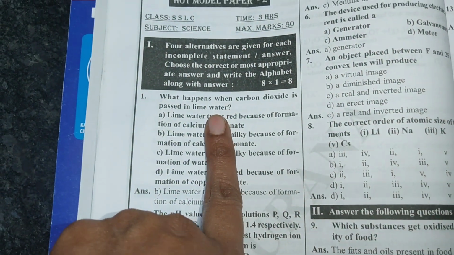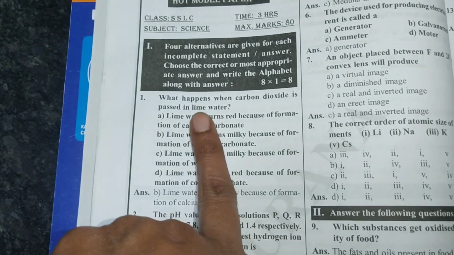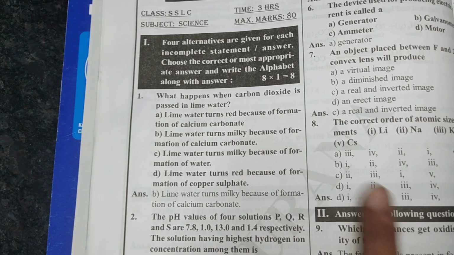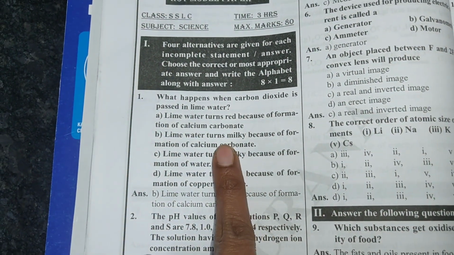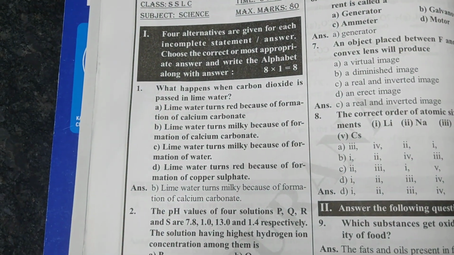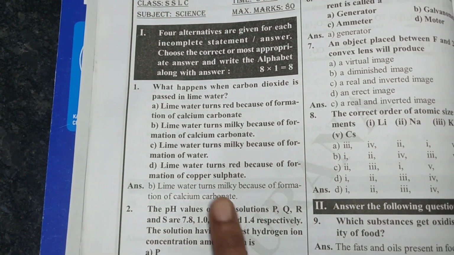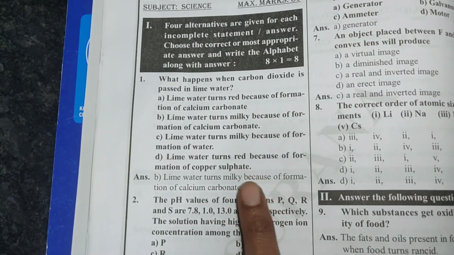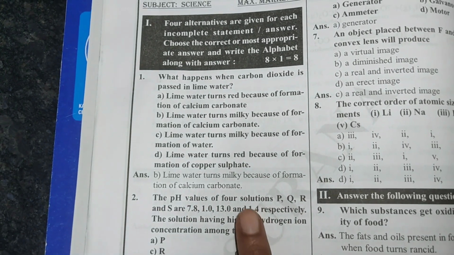So we know that lime water is calcium hydroxide. So calcium hydroxide reacts with carbon dioxide, and we will get calcium carbonate, which should be white in color. Calcium carbonate's color is white. So what is the right answer? It is B. Lime water turns milky white because of formation of calcium carbonate. So that is the right answer.